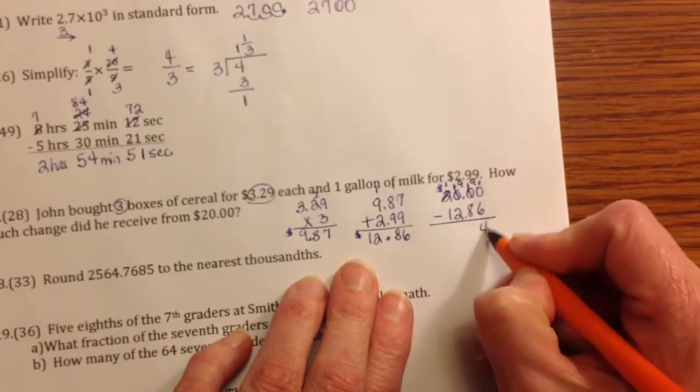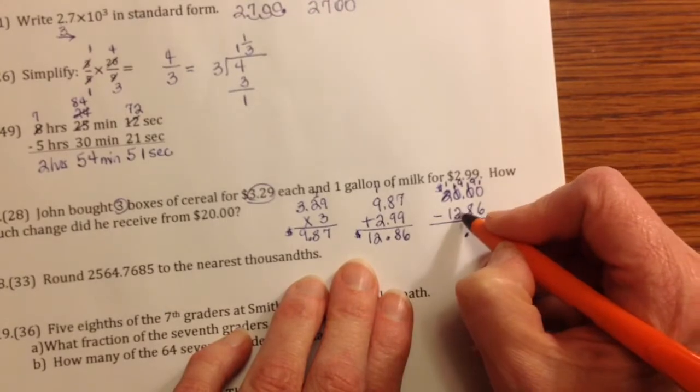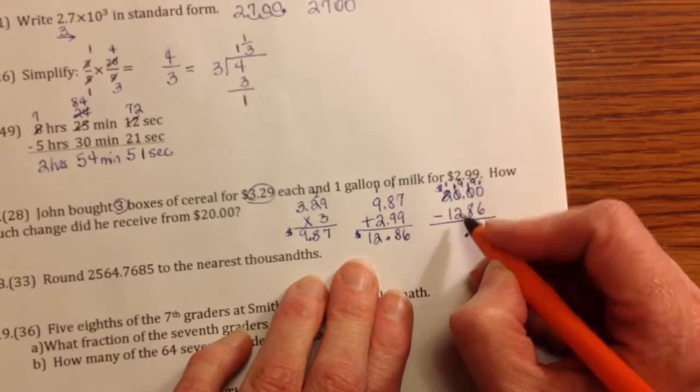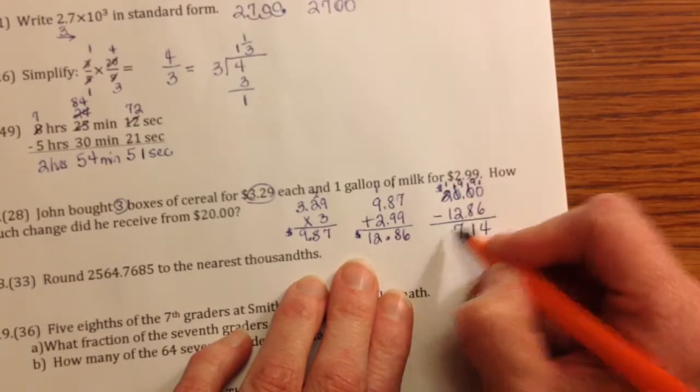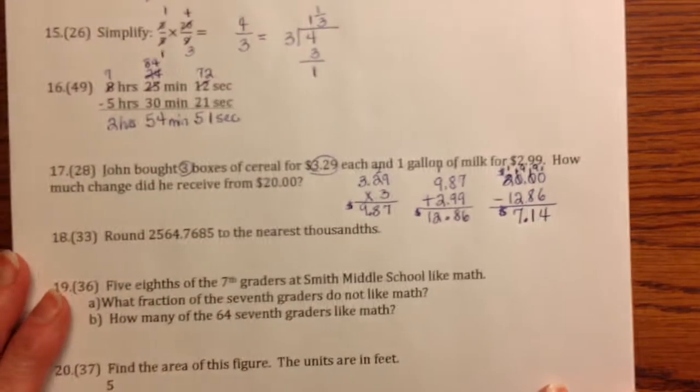6 from 10 is 4, 8 from 9 is 1, bring down our decimal place, 2 from 9 is 7, and then 1 from 1 is 0. So he had $7.14 left over from the change.